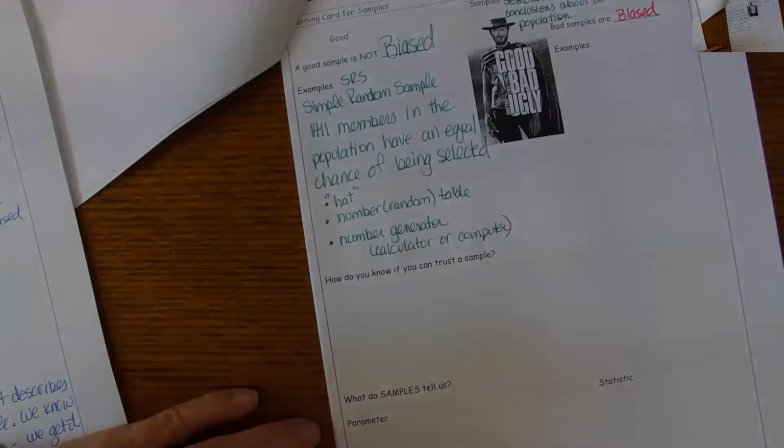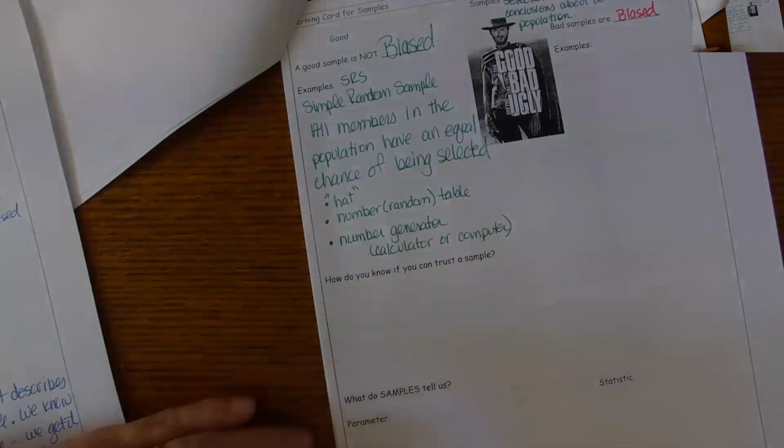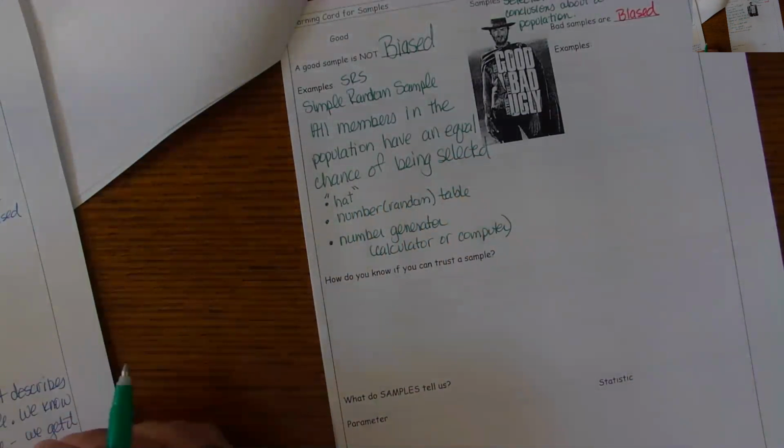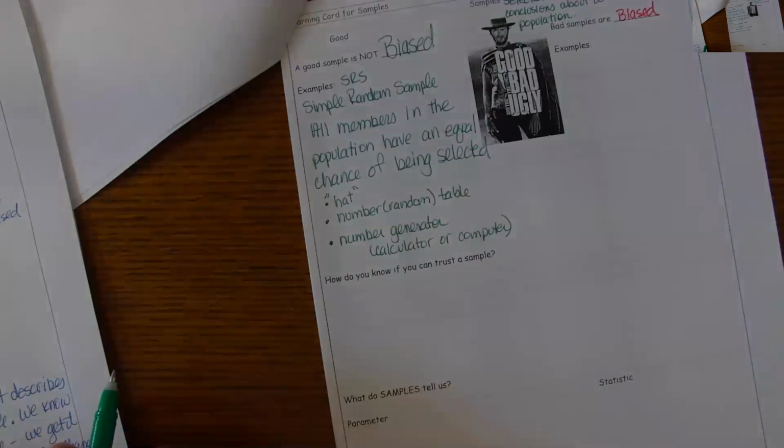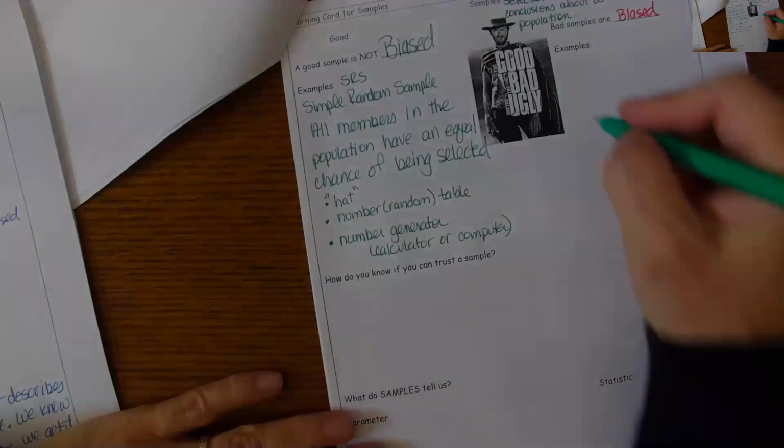Are you biased? Yes. You have things you like, you have things you don't like. You might have a favorite number and you always pick that. It's very hard for you to be objective, right? Bad samples would be samples that are biased.